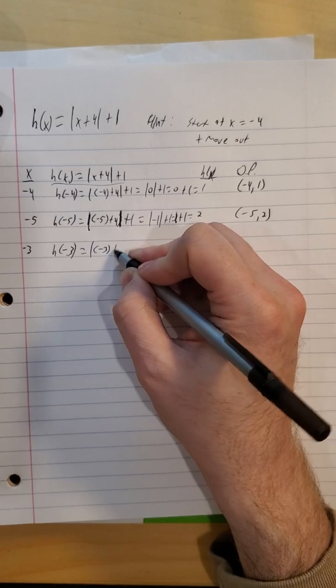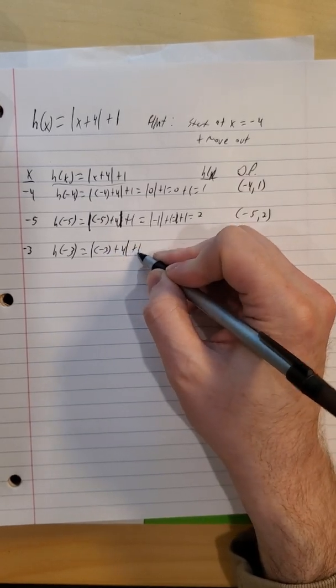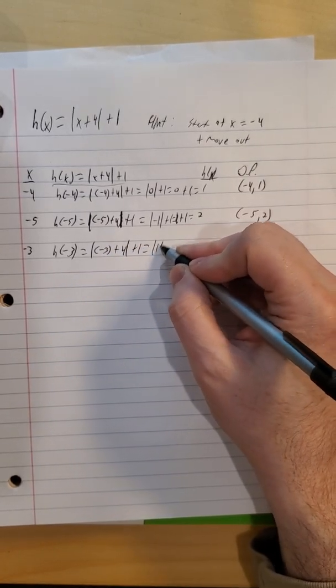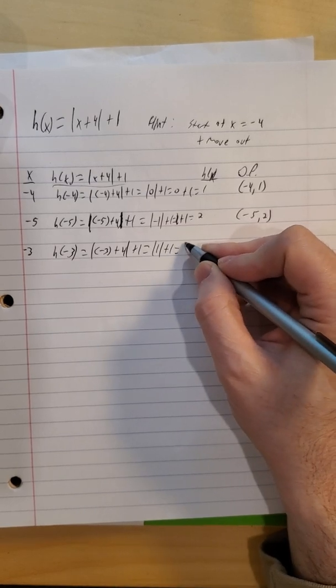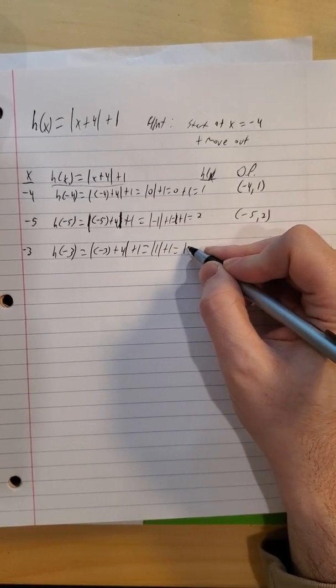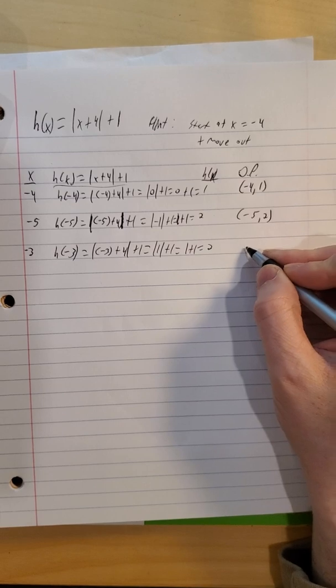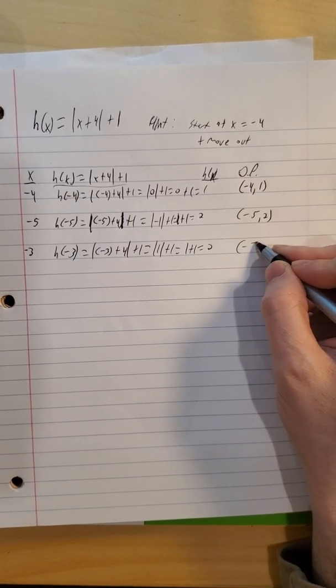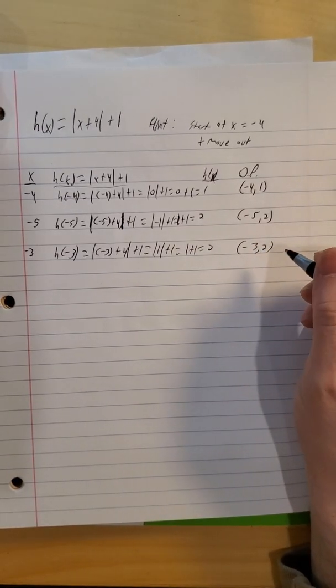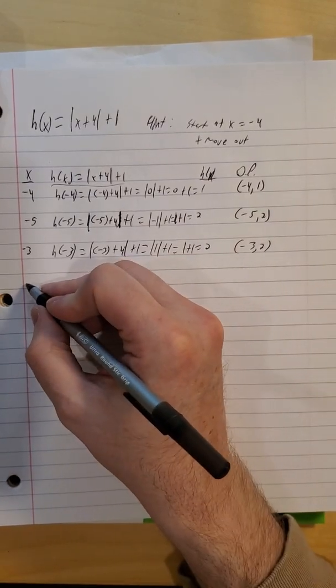Drawing out the -3: the absolute value of -3 plus 4, close it up, +1. The absolute value of +1 plus 1. The absolute value of +1 is +1. 1 and 1 is the same output we had before of 2. So -3, 2 should be on your graph.